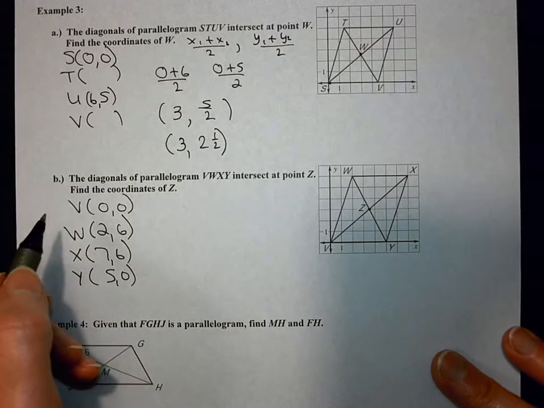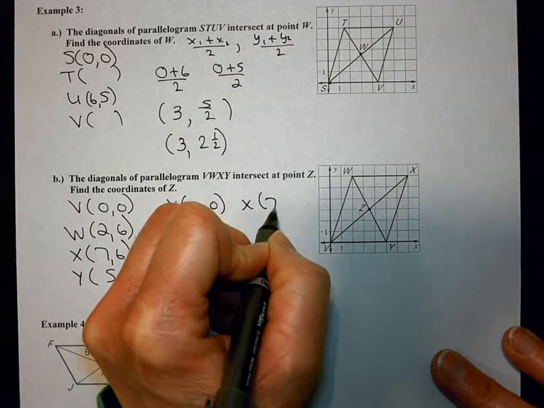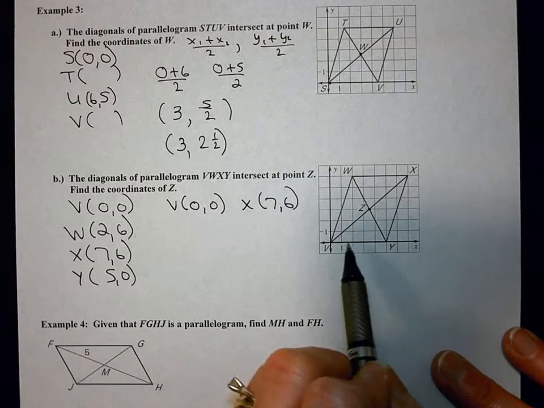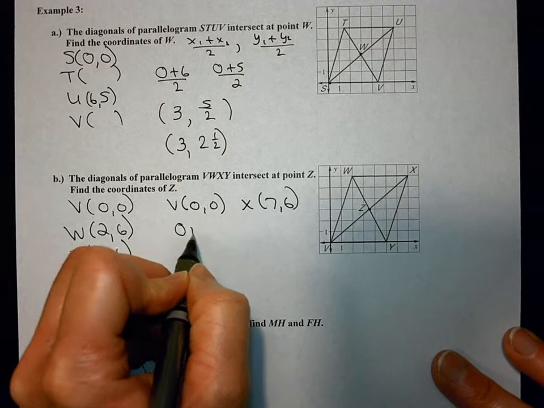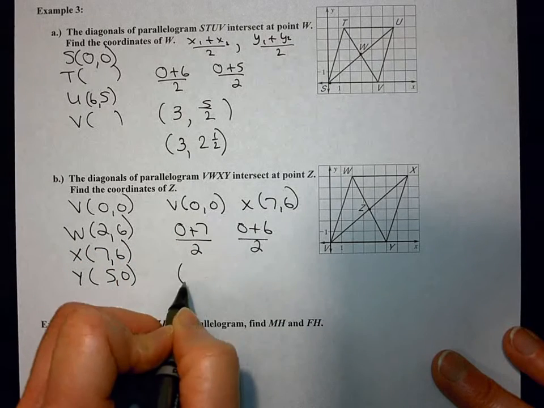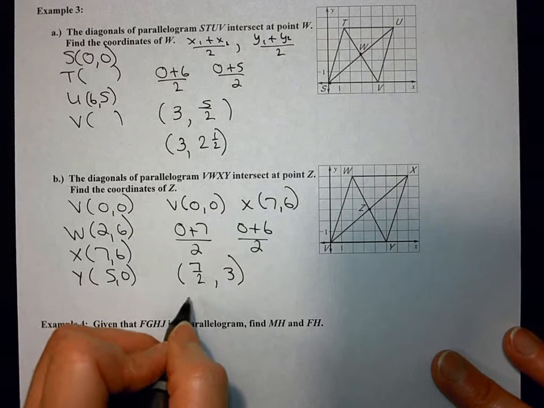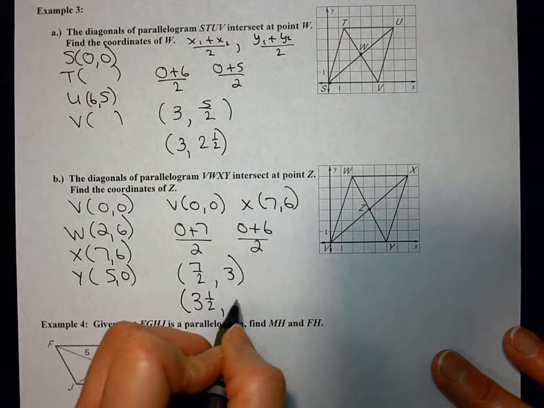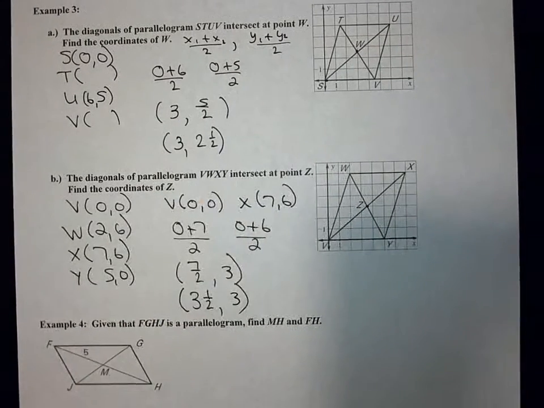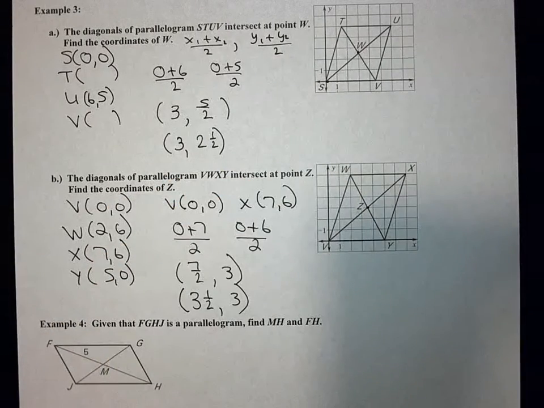So I'm going to choose V at 0, 0 and X at 7, 6 because those two are right across from each other. So we're going to go 0 plus 7 over 2, 0 plus 6 over 2. So 7 over 2, 3 is the point, or 3.5, 3. So those are your midpoints based on the midpoint formula, which was x1 and x2 divided by 2 and y1 and y2 divided by 2.